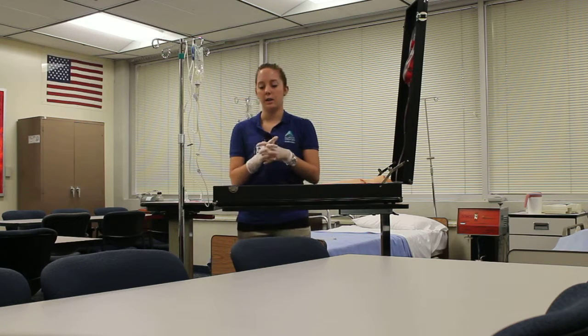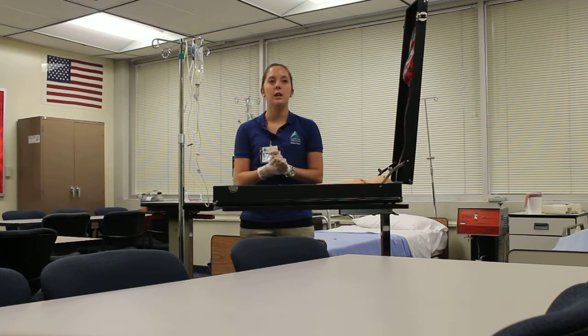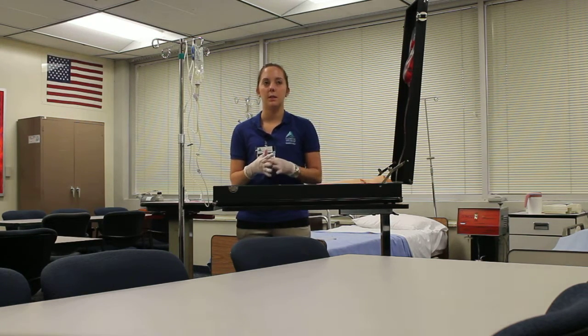I can go ahead and I'm done at this point. I can take off my gloves, perform hand hygiene again. I'm going to go out of the room. I'm going to document the drug, the route, the dose, and the time, as well as the condition of the IV site and the intake and output.